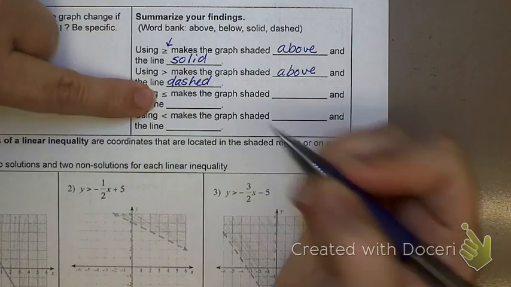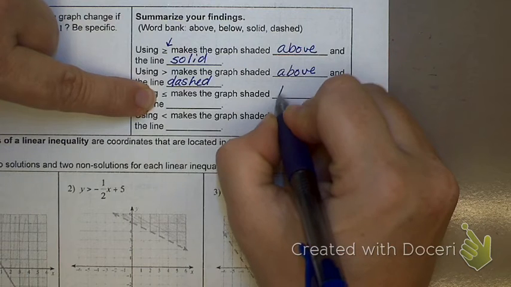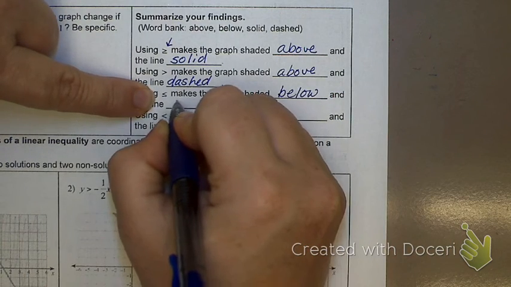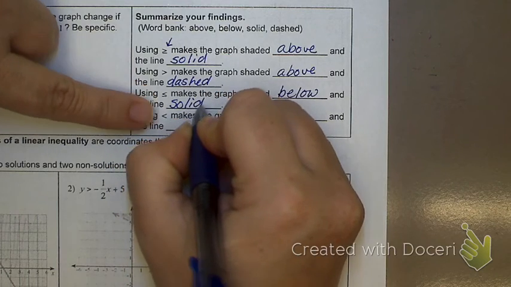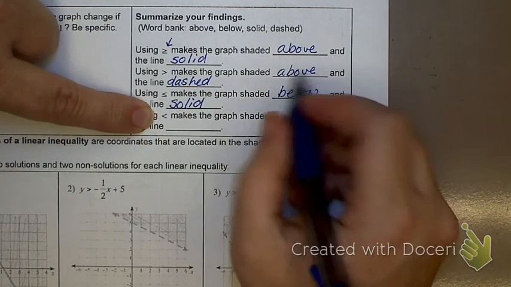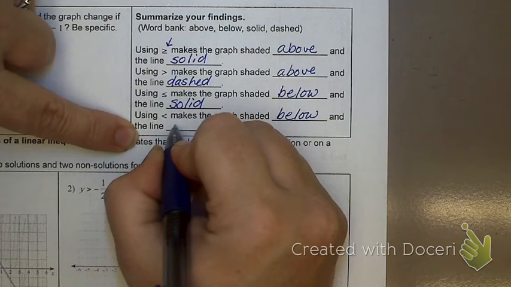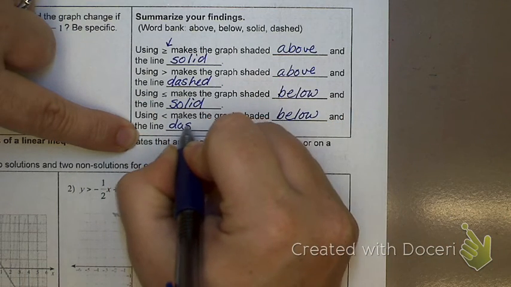What about less than or equal to? Below. And the line? And then just less than? Below. And the line? Dashed.